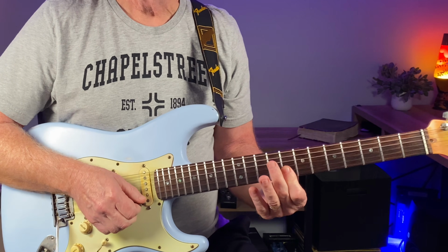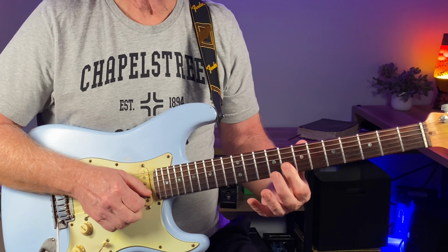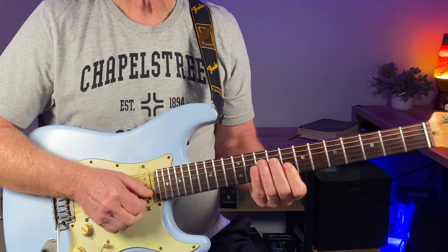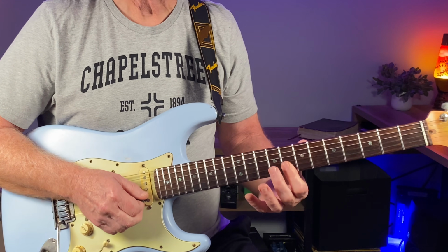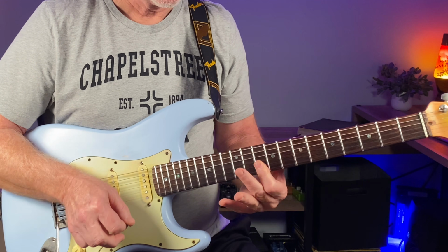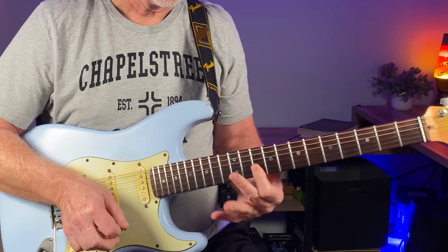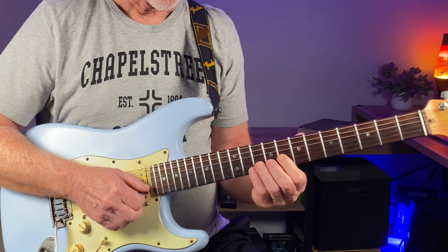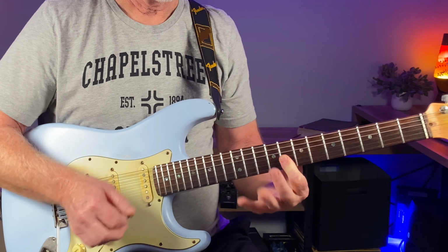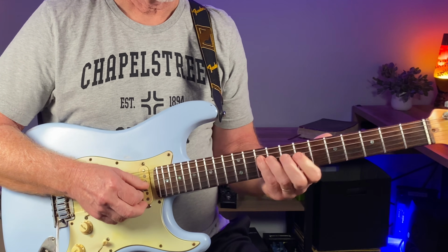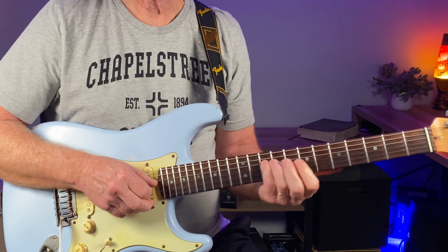Key of C, barring here on the 8th fret of the B and E strings, sliding up 2 frets to 10. Back down. Or hammering on with that bar there. Landing on the home bass note.